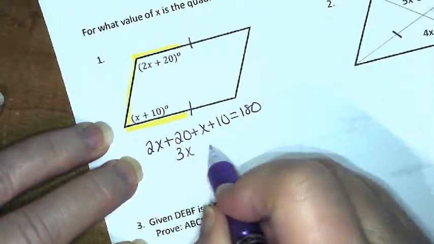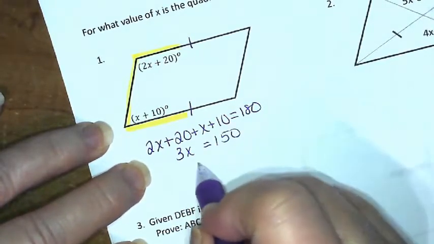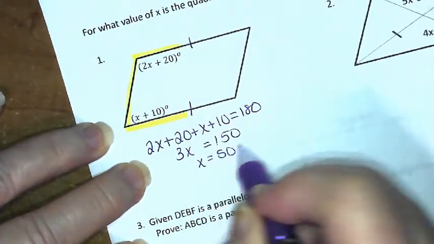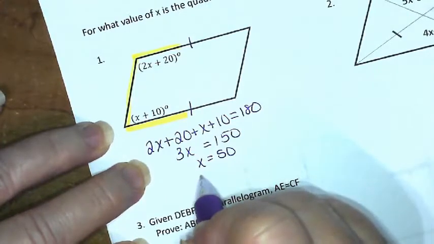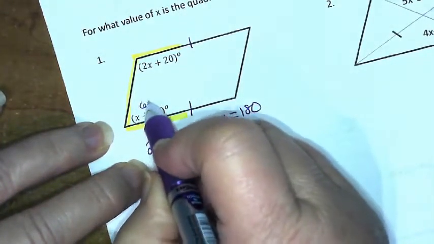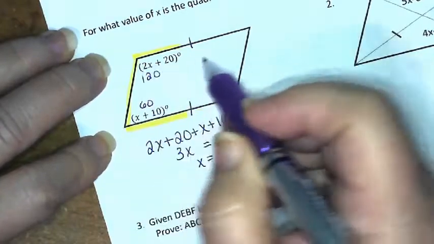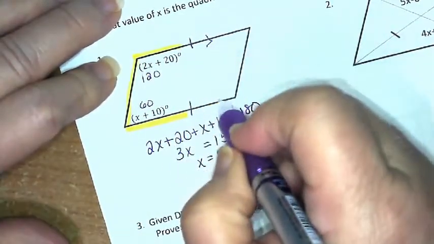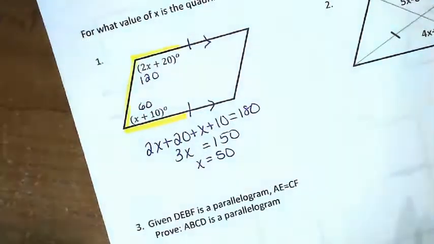So 3x equals 150. So if x is 50, that means this angle would be 60 and this angle would be 120. That would make the lines parallel, and that would make this a parallelogram.